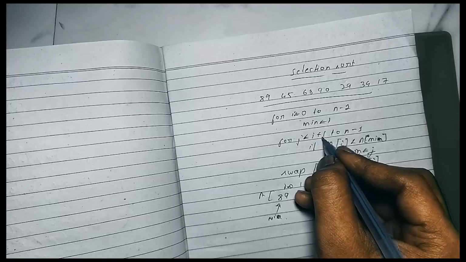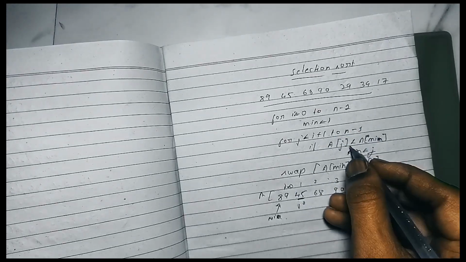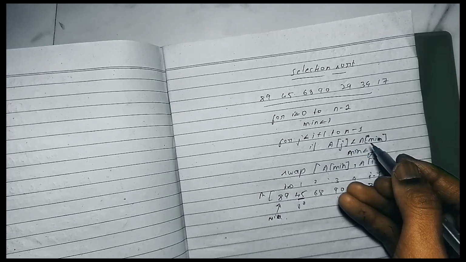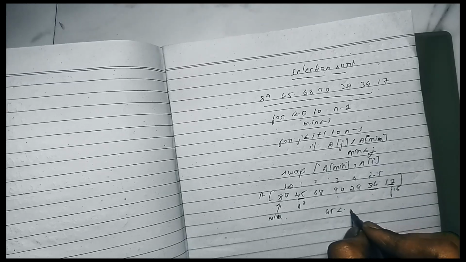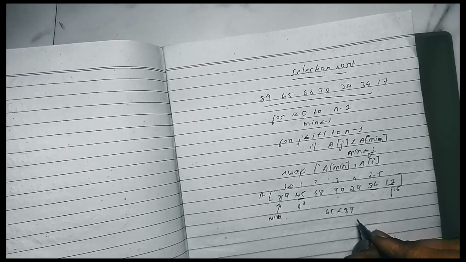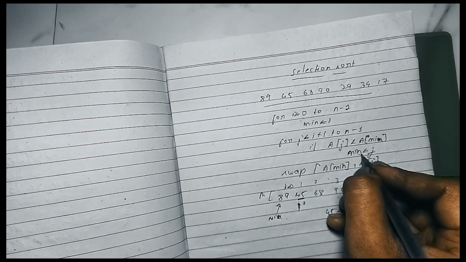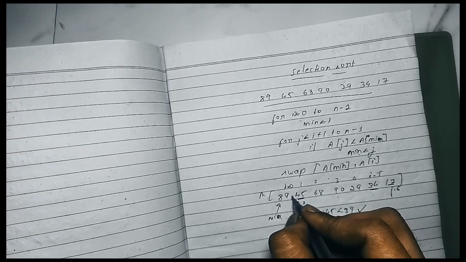j runs from i plus 1 to n minus 1, so j runs from 45 to 17. This condition will be checked: whether A[j] is lesser than A[min], whether 45 is lesser than the minimum 89. This condition is true, so now the minimum will become j, meaning this one is the updated minimum now.